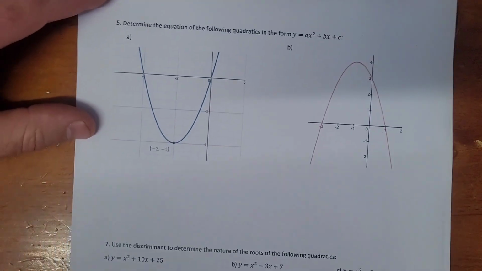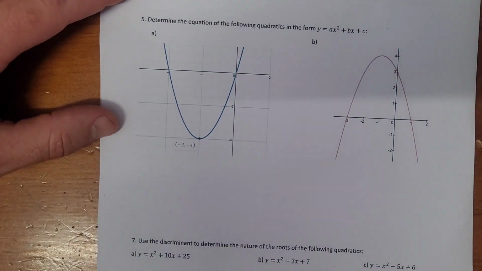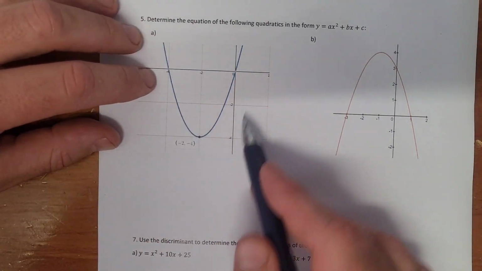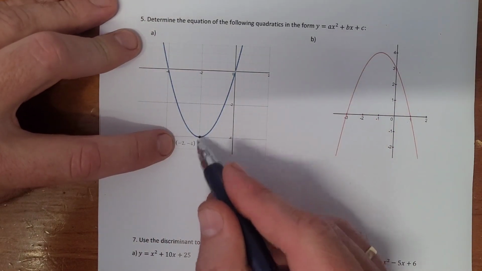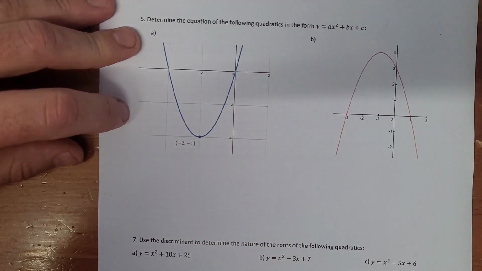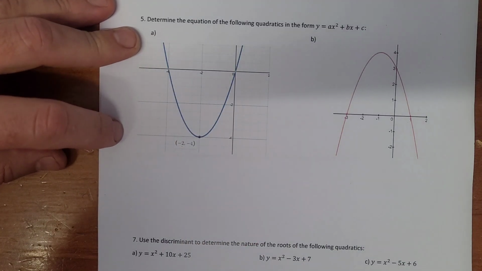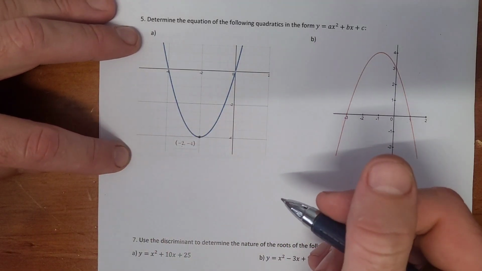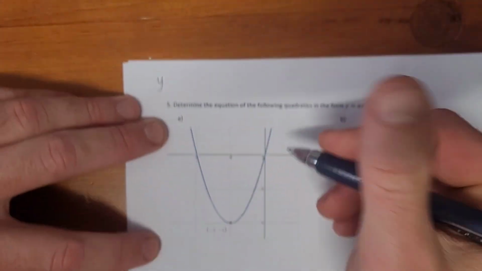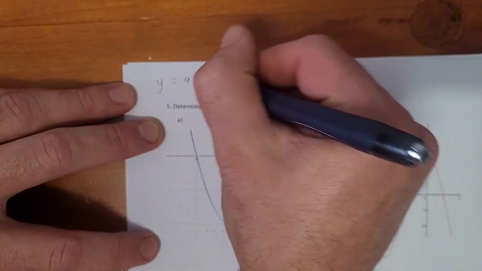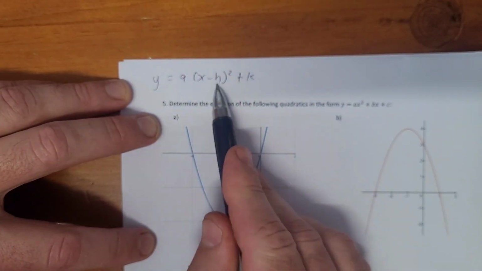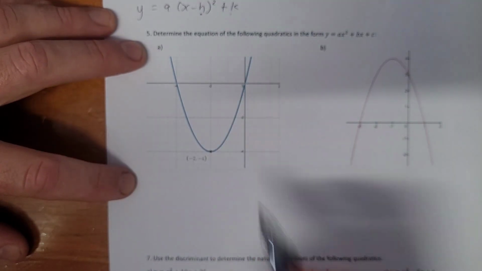All right, let's move on to question 5. We have to determine the equation of the following quadratics. So what we can see about this one is we have a vertex at minus 2, minus 4. So I'd be inclined to use vertex form here, where the default vertex form is this, y equals a times x take h squared plus k, where h, k is the coordinates of the vertex, right?